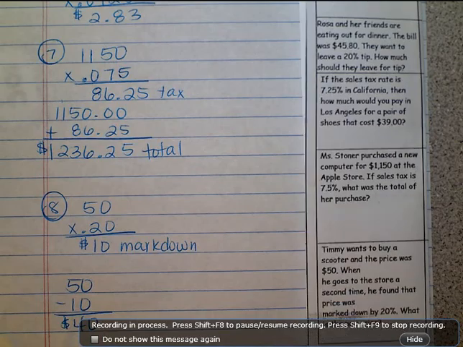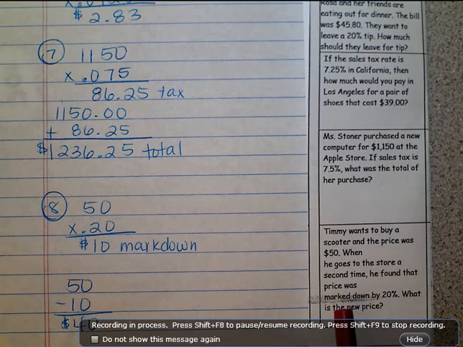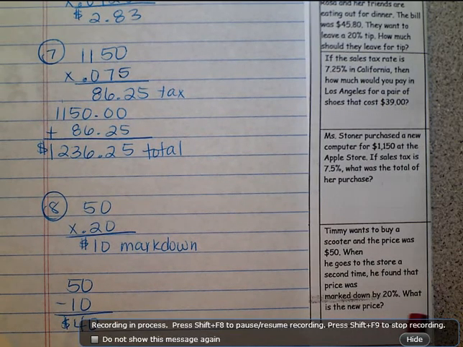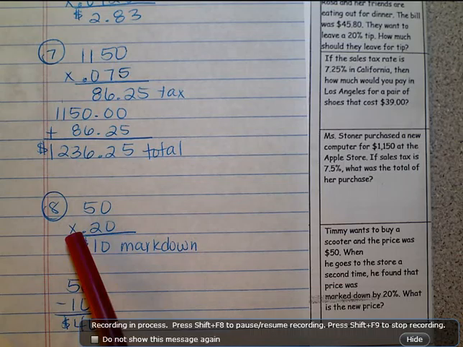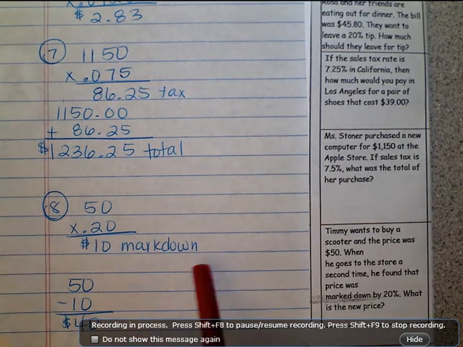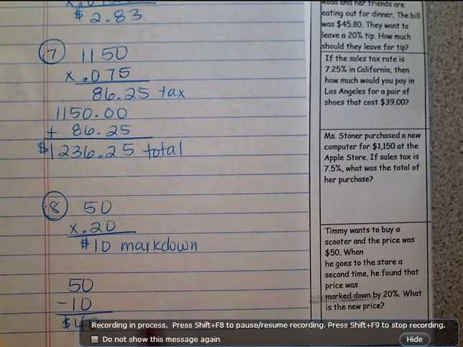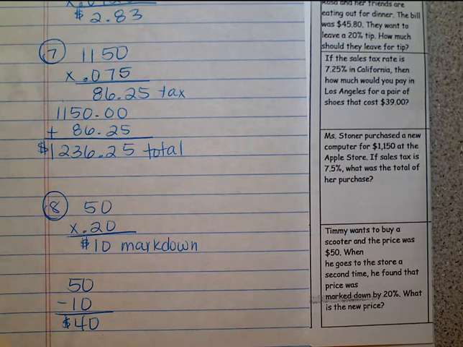On number 8, it says Timmy wants to buy a scooter and the price was $50. When he goes to the store a second time, he found that the price was marked down by 20%. What was the new price? I must take my percent and convert it to a decimal. 50 times 0.20 gives me a $10 amount for my markdown. Since it is a markdown, I'm going to subtract: 50 minus 10 gives us a resulting price of $40. So my new price, what he would pay for the scooter, would be $40.